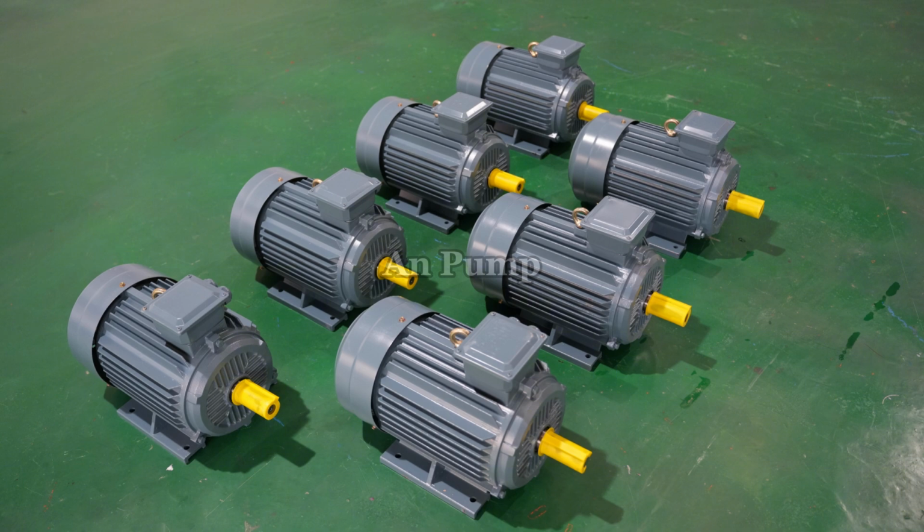To summarize, when selecting a pump motor, always confirm the correct voltage, the correct frequency, the required power, the motor efficiency class, starting conditions, and the actual operating environment. A properly selected motor helps reduce energy costs, improve pump performance, and extend equipment lifespan. And in industrial pumping systems, that can make a very big difference.